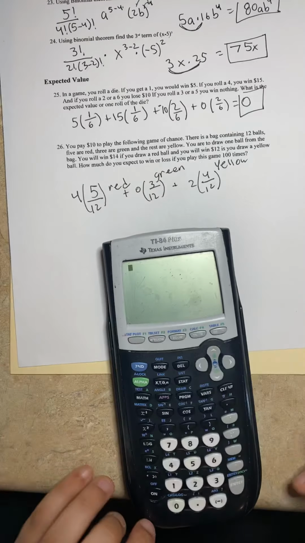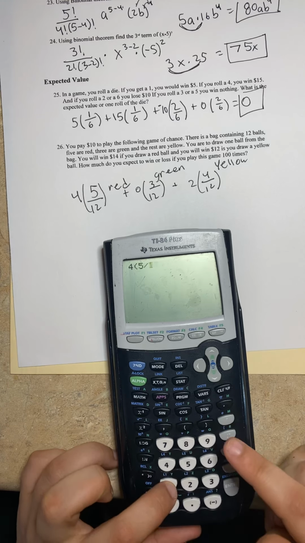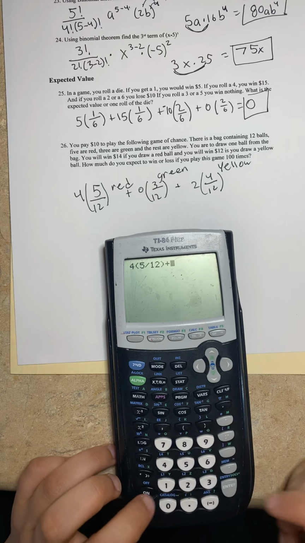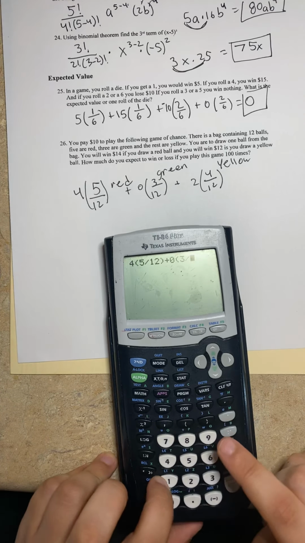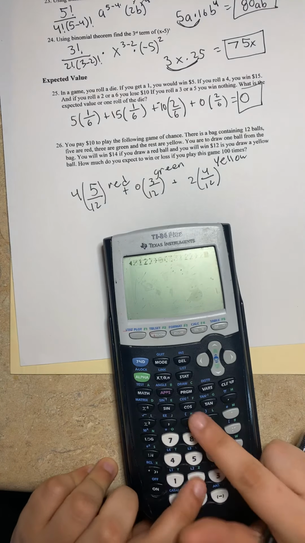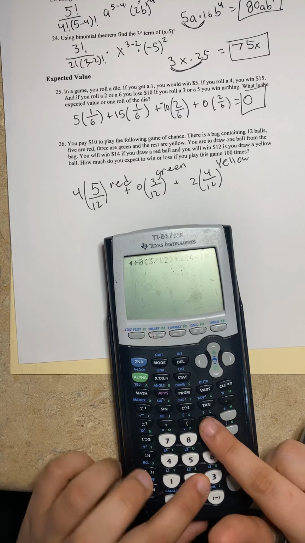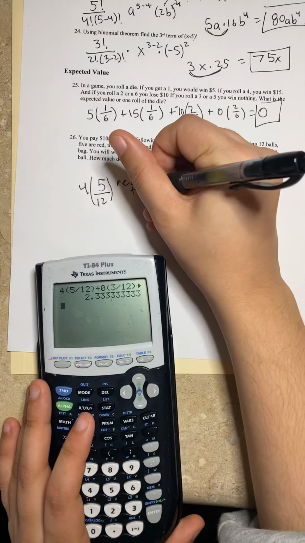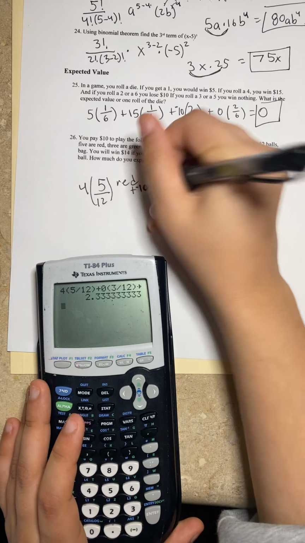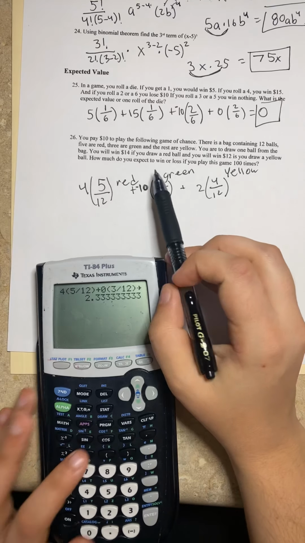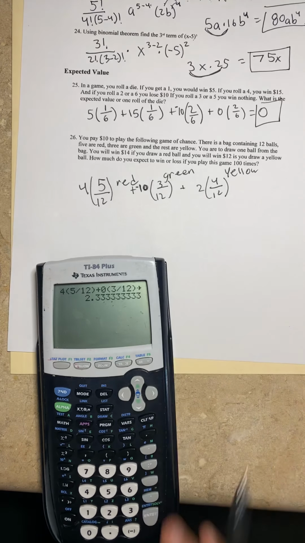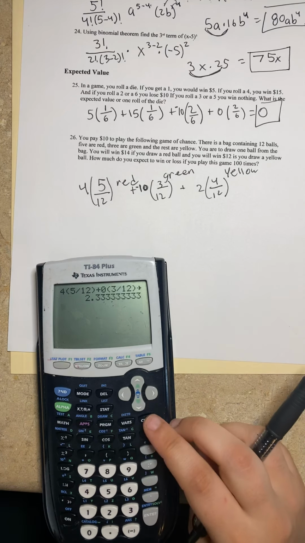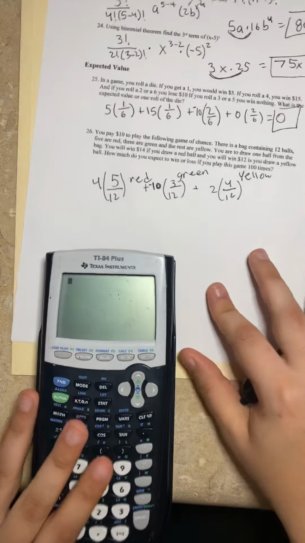So 4 times 5 out of 12, plus 0 times 3 out of 12, plus 2 times 4 out of 12, which gives us, oh wait, nope, I almost forgot it again, 10 minus 10, because if we get a green, we lose $10 because we didn't gain any money at all. So I did that last time I did this problem.